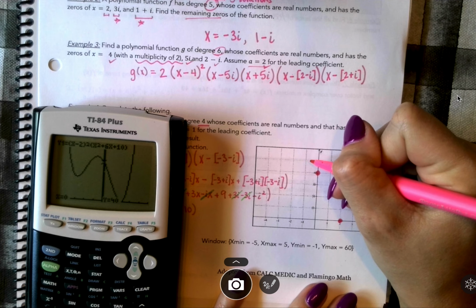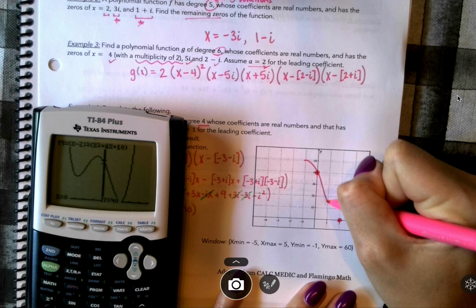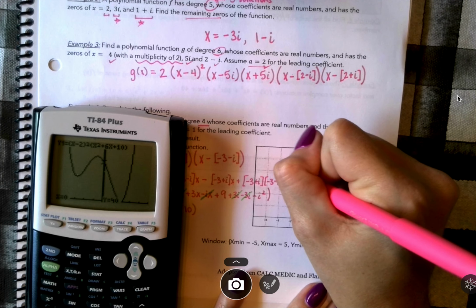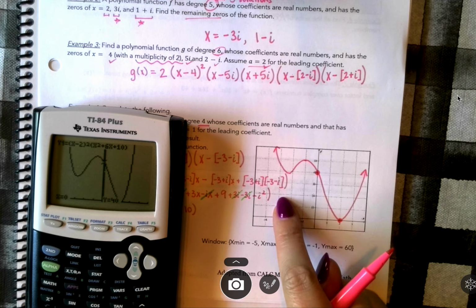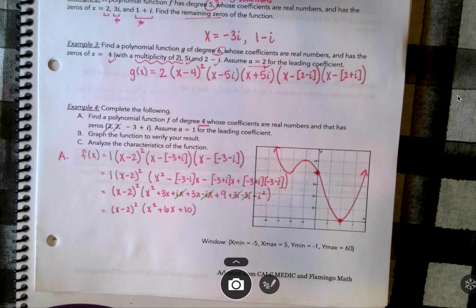So my graph kind of looks something like this. And then I know that's not as accurate, but I don't want to mess up the writing that I have there. So I have my graph.